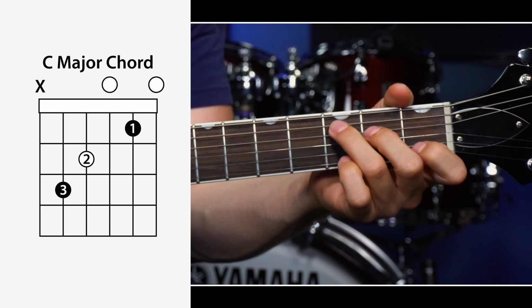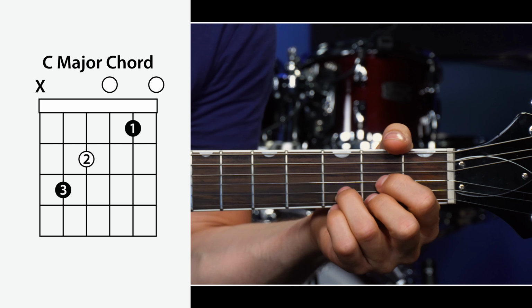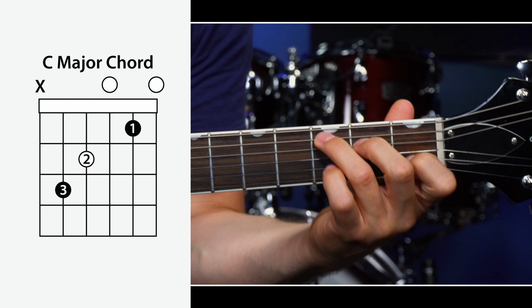All right, on to the area of playing the guitar that a lot of people don't usually get to, and that's the C chord to start with. C, D, and G. Let's start with C though.